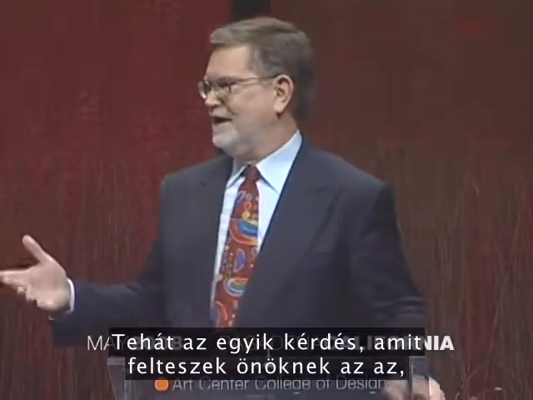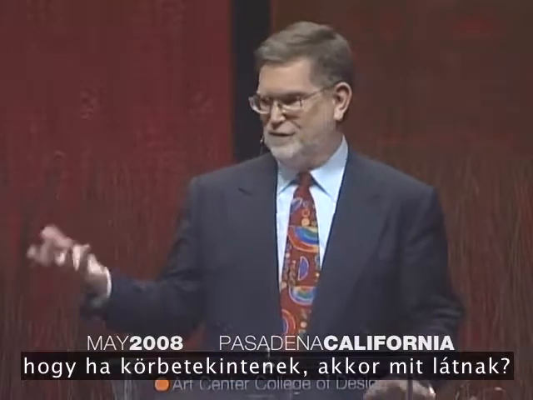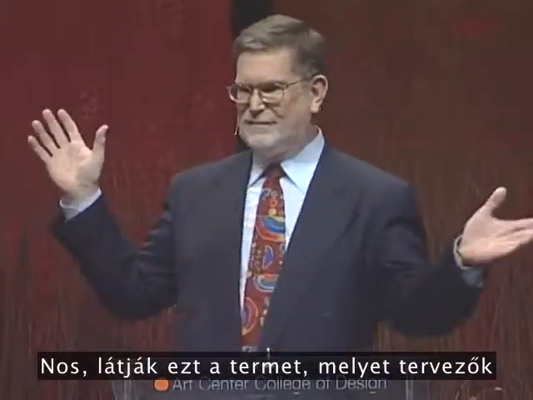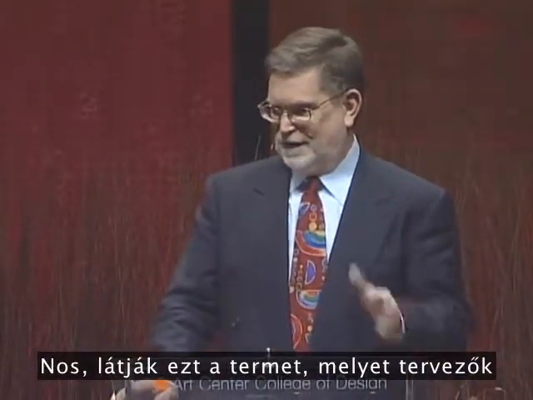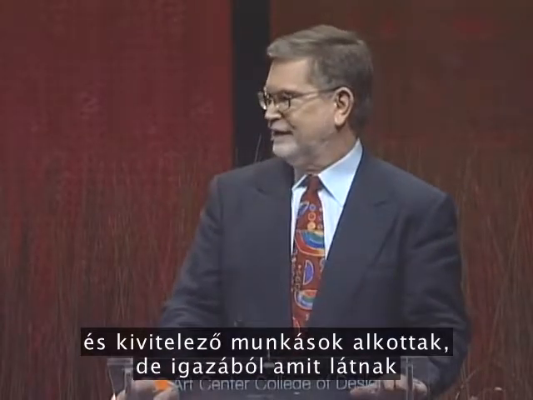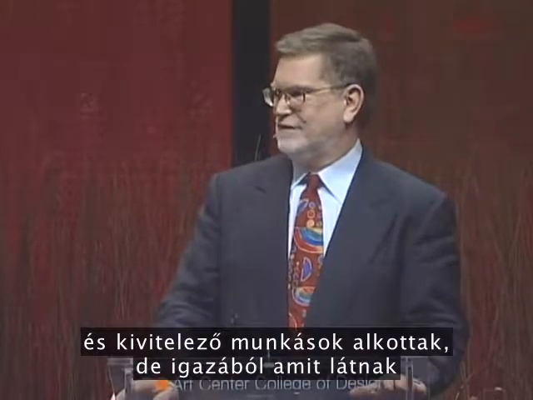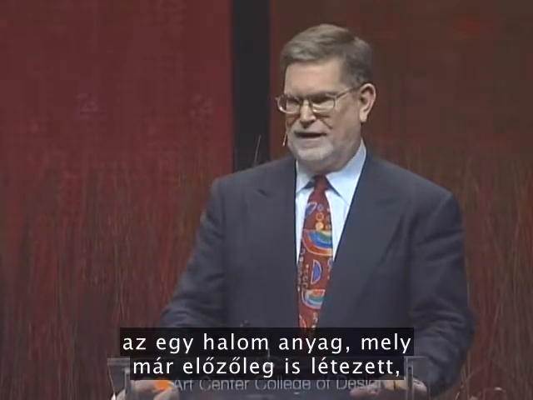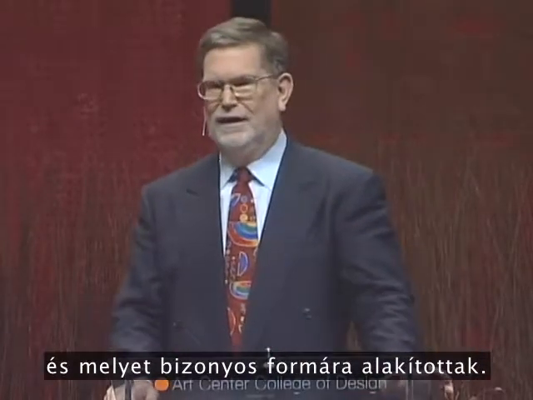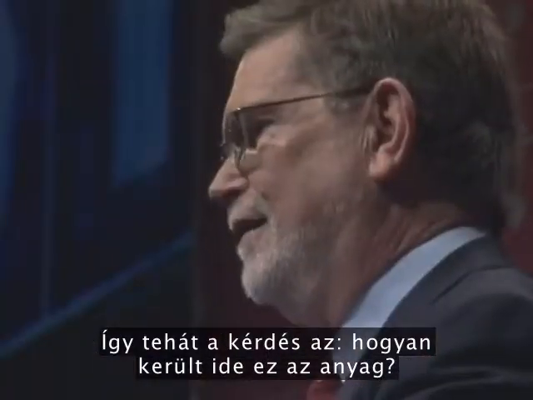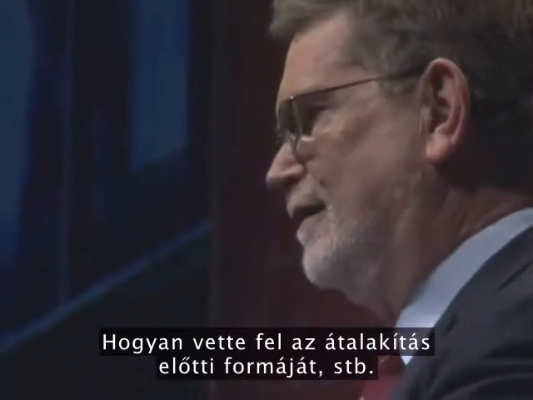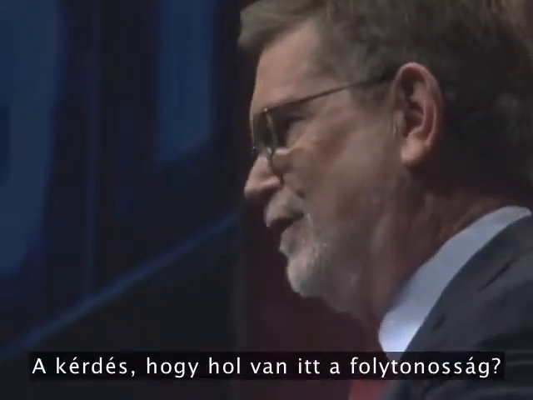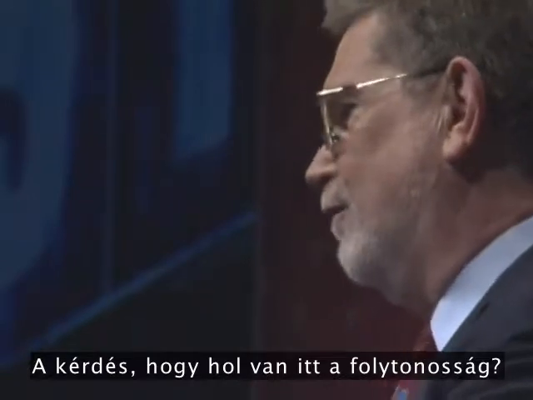And so one of the questions that I asked you is, when you look around, what do you see? Well, you see this space that's created by designers and by the work of people, but what you actually see is a lot of material that was already here being reshaped in a certain form. And so the question is, how did that material get here? How did it get into the form it had before it got reshaped, and so forth? It's a question of what's the continuity.